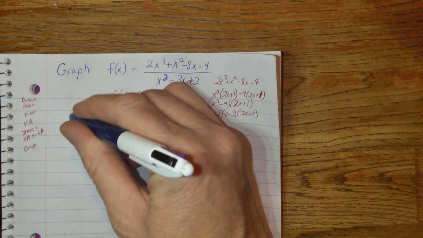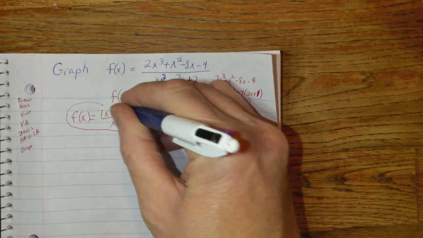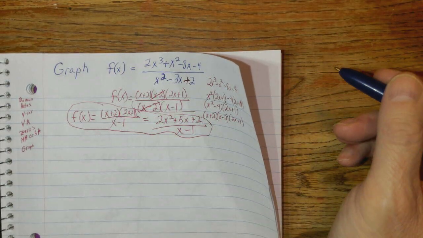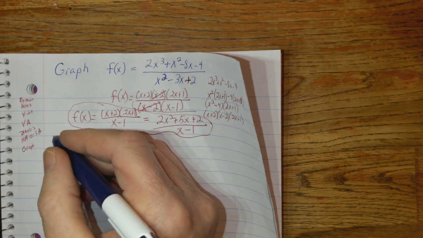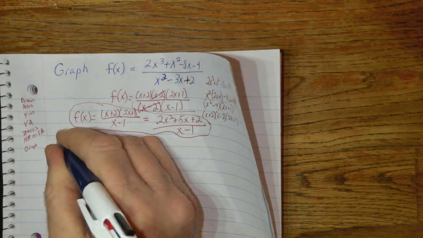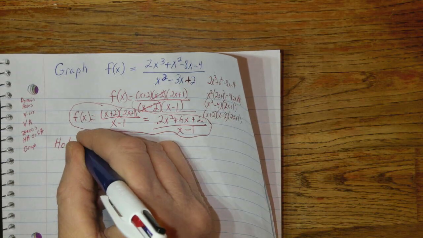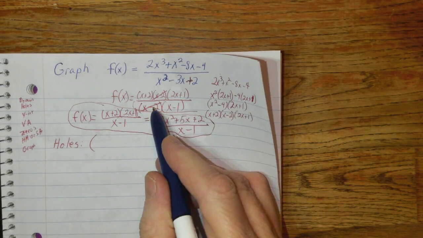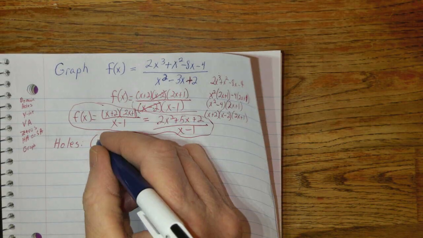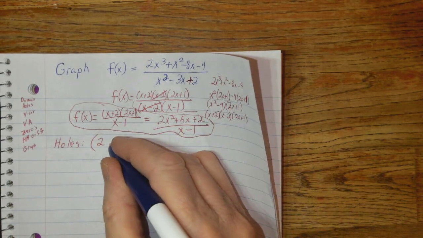Okay. Now, there's the simplified versions. Okay. Now, we are going to have to address the fact that this thing's going to have a hole in it. The x-coordinate is going to be 2. I'll go back and get the domain here in a minute. Forgot about that, though.